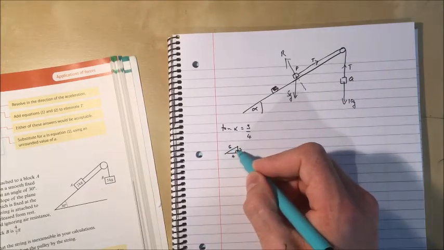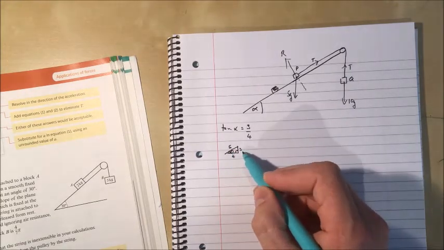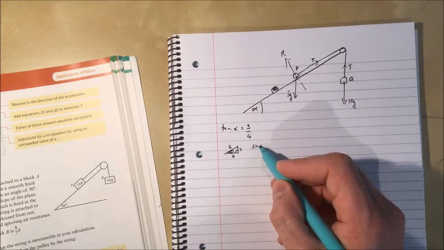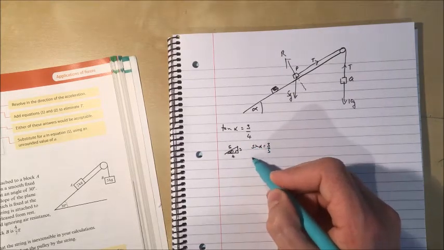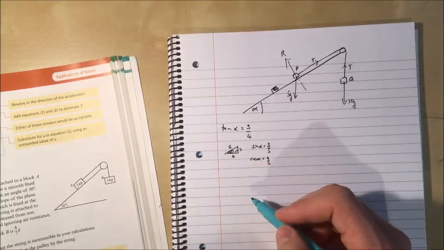We've seen this a lot of times before now. If tan of alpha is 3/4, we can imagine there's our alpha. Opposite over adjacent is 3/4. So sine alpha is 3/5. Cos alpha is 4/5. And we'll save that information.